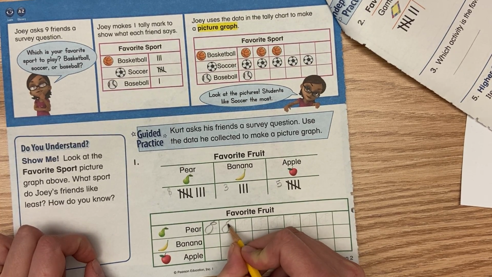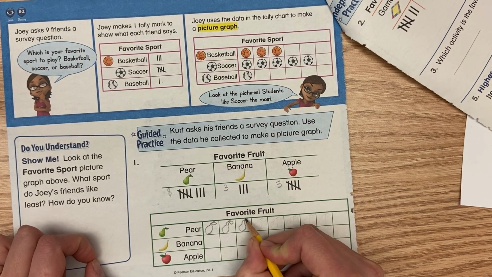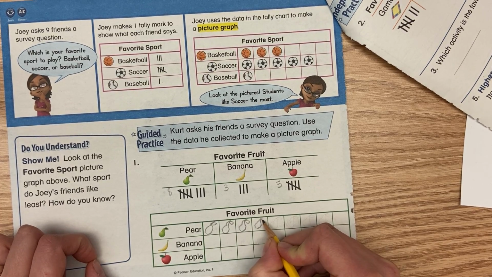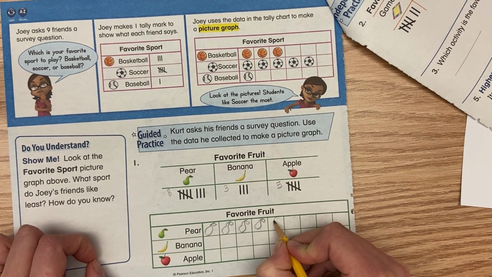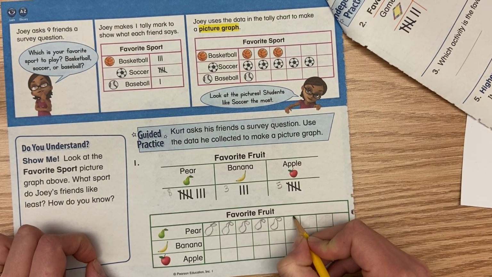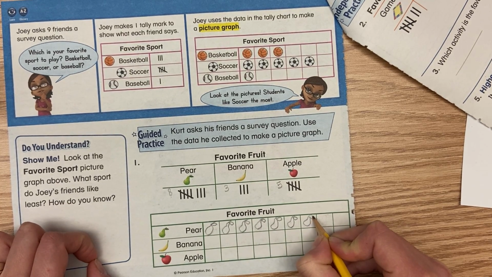Okay, you're going to do that 8 times to show 8 votes. We want our information to match what we have in the tally chart. Try your best with the pictures. Okay, make sure you double count when you're done drawing.